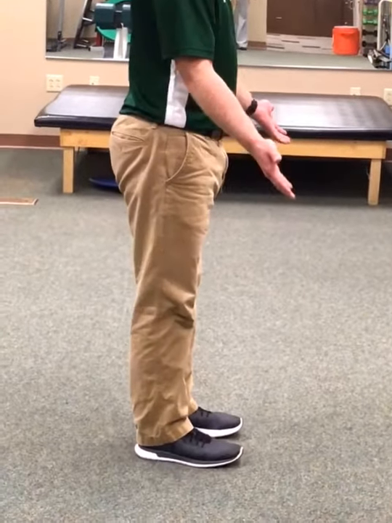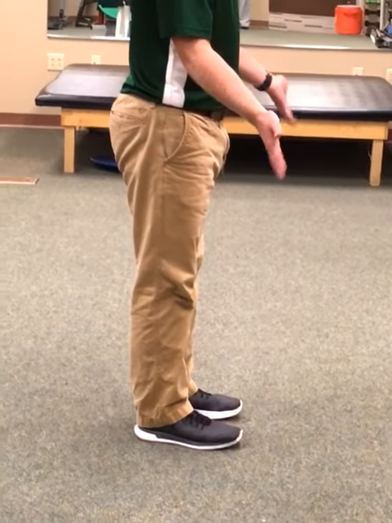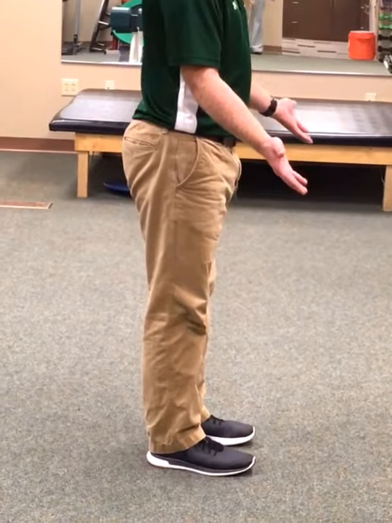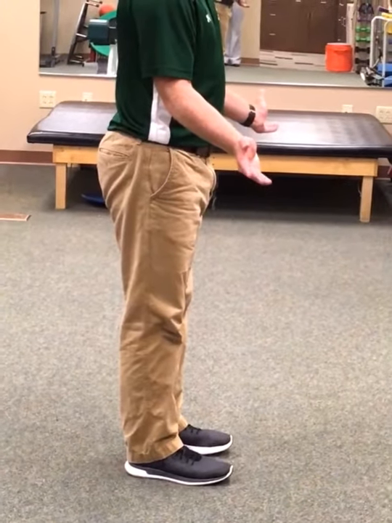In the wrist, we have flexion and extension. We have ulnar deviation and radial deviation. Then we have flexion and extension, ulnar deviation, and radial deviation.